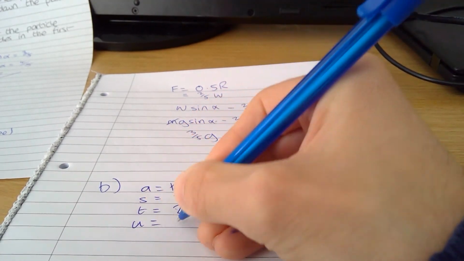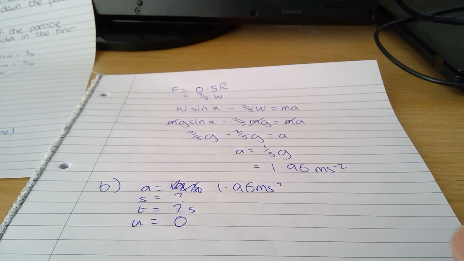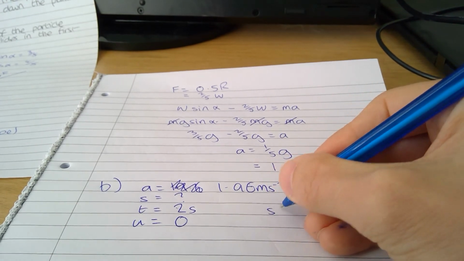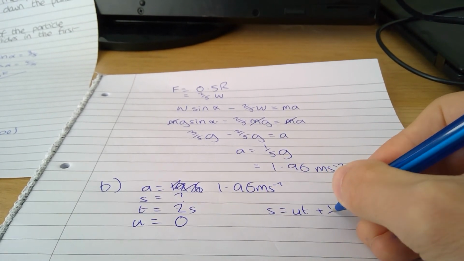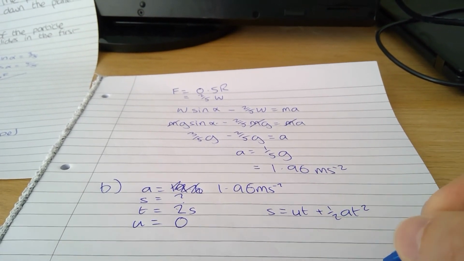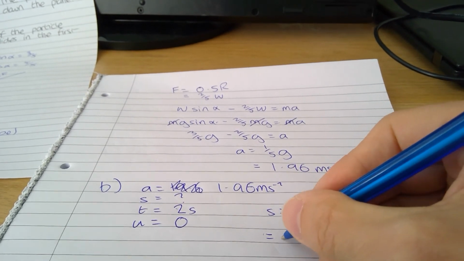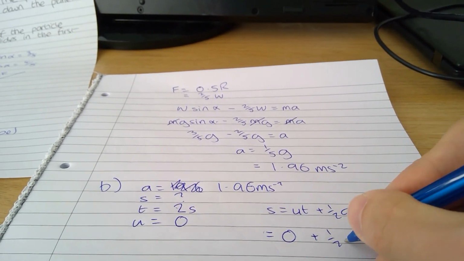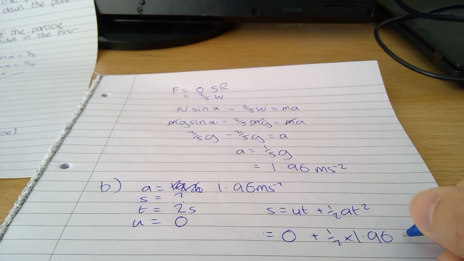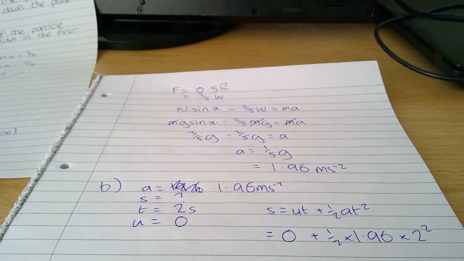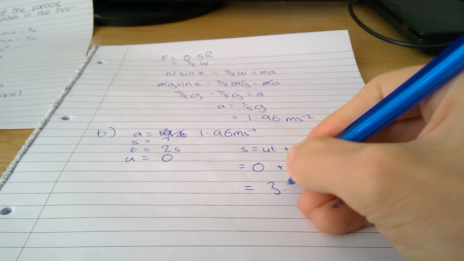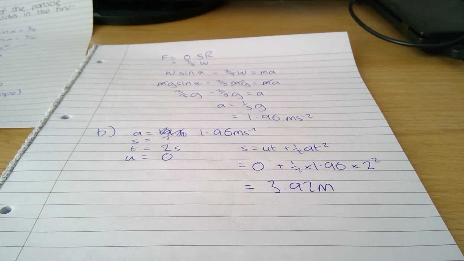We're given an initial velocity of 0 because it was held at rest. The equation that connects those is s equals ut plus half at squared. So I can substitute into that: 0 plus a half times 1.96 times 2 squared. Calculating that, it's equal to 3.92 meters, and that's what we're looking for.